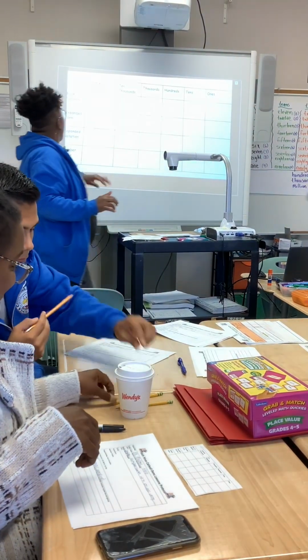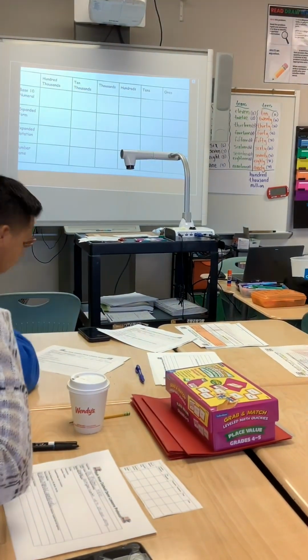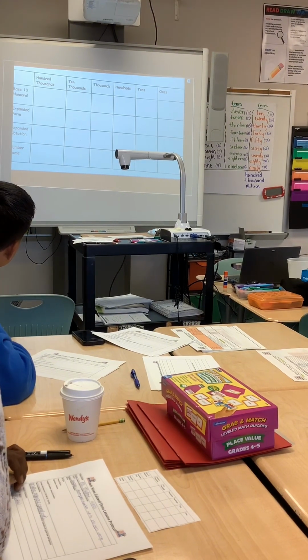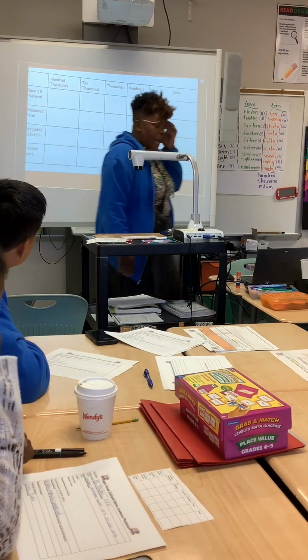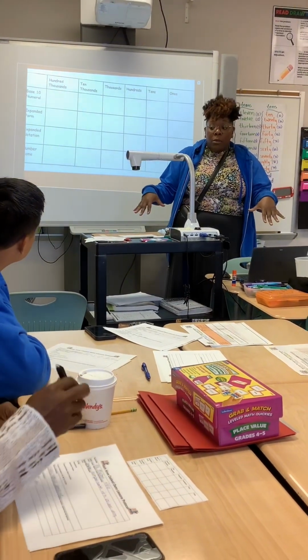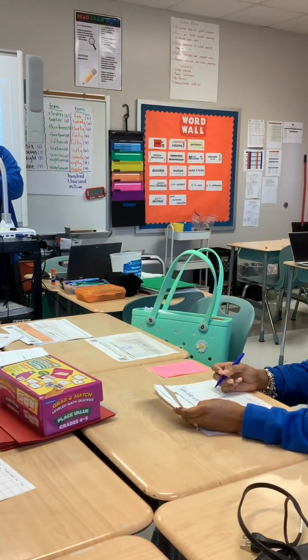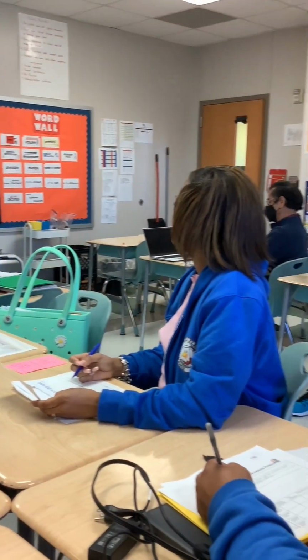So as you see, our chart has exactly what we're doing today. We're doing base 10 numerals, expanded form, expanded notation, and number names. The numbers we start with in our journals, and then we do another problem, concept development, inside of our book. So right now we're going to do this first.